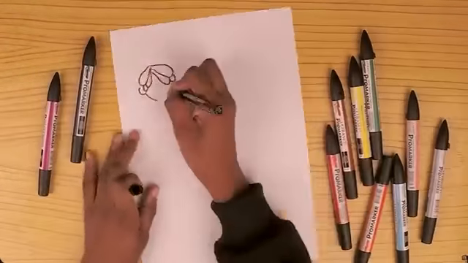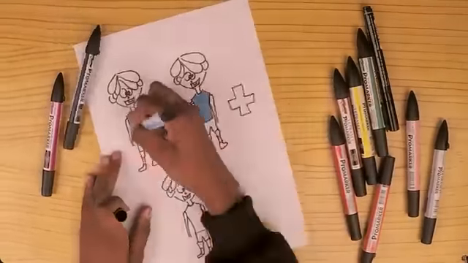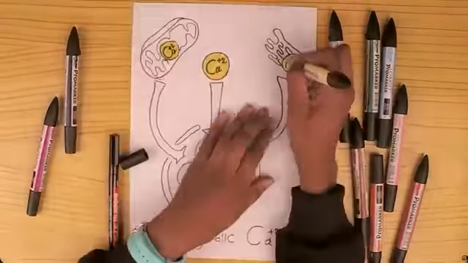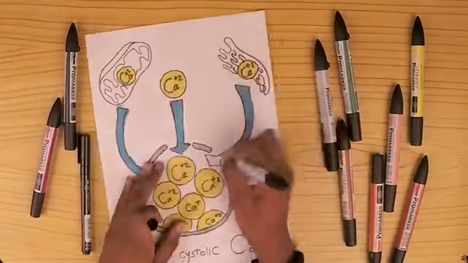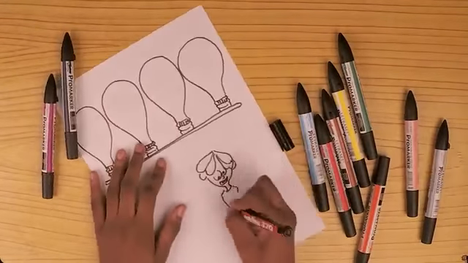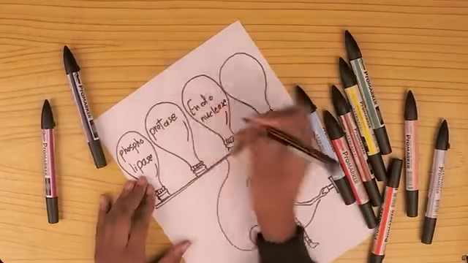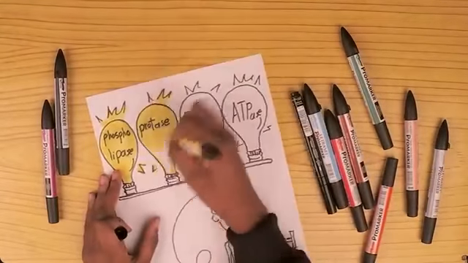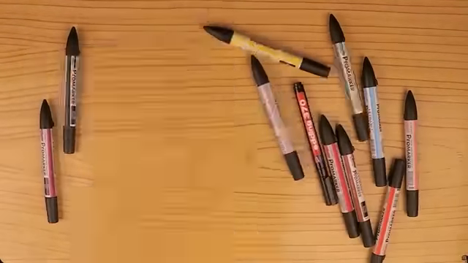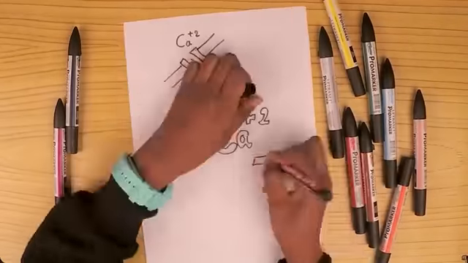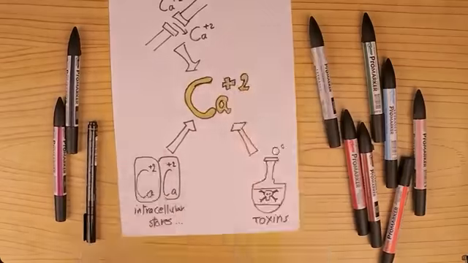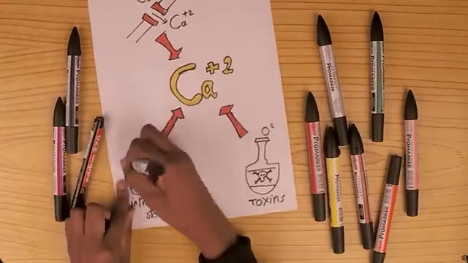So, now we'll talk about how the influx of calcium will cause cellular damage. Influx of calcium increases cytosolic calcium, which activates a number of enzymes with potentially harmful effects, in addition to induction of apoptosis by increasing mitochondrial permeability. The increase in cytosolic calcium occurs by increased influx across the plasma membrane, certain toxins, and release of calcium from the intracellular stores.